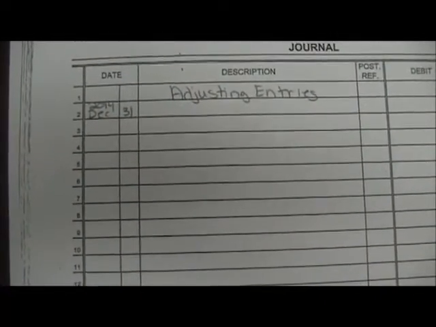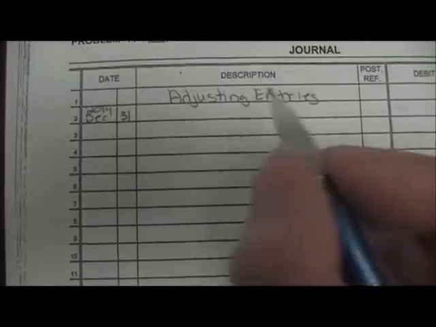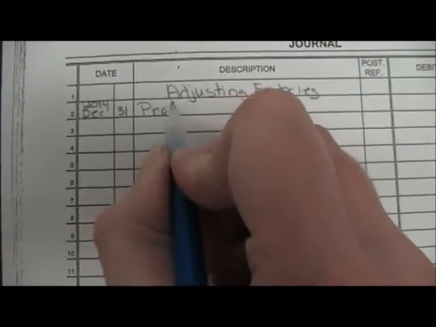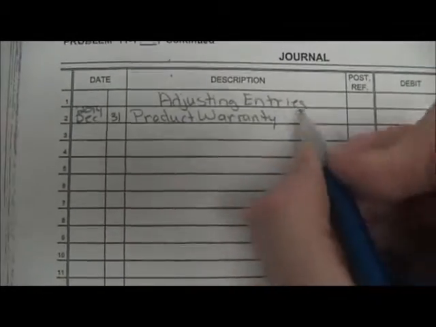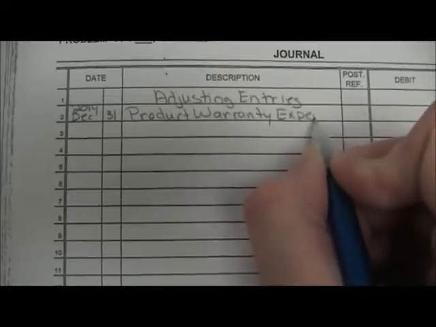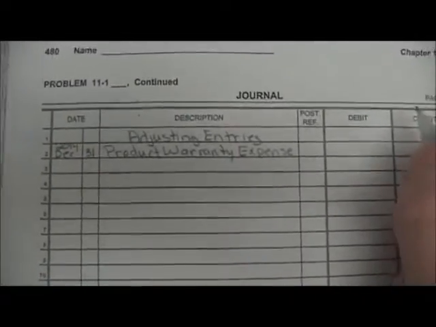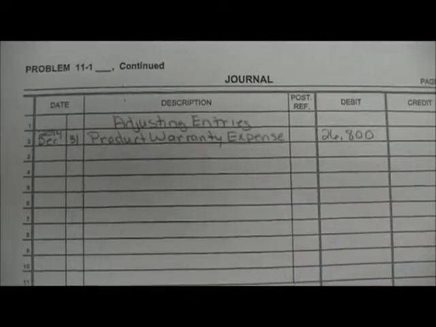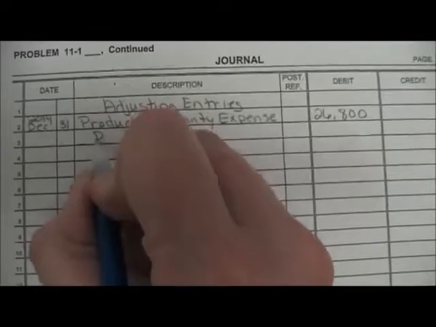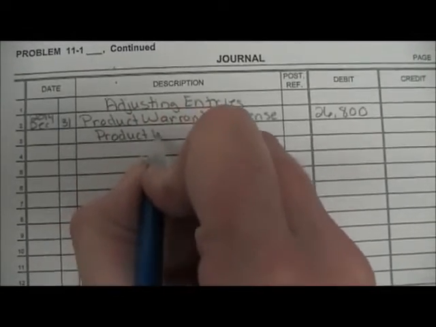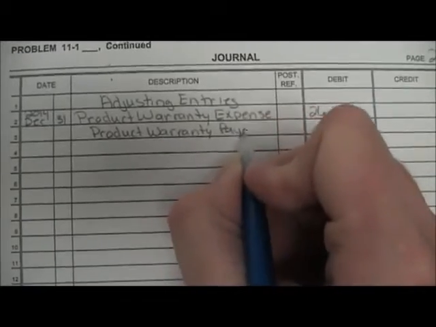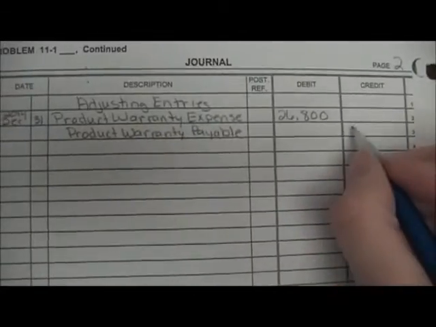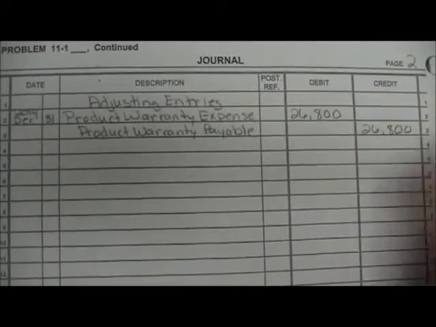Our first adjusting entry is for product warranty costs. So we're going to debit the expense. So it's going to be product warranty expense. And we're going to debit the expense for the $26,800. And then product warranty payable is going to be your credit. Not something we've paid yet, something we will have to pay in the next year. And that's going to be your credit for $26,800.